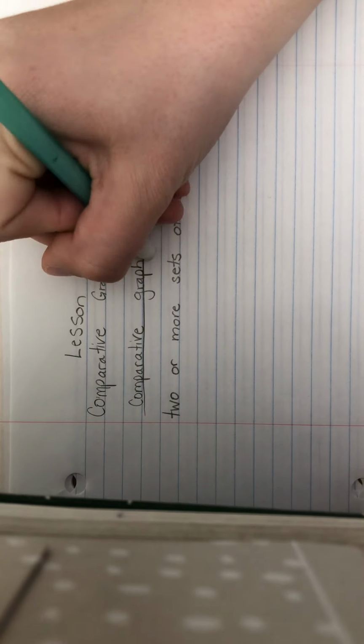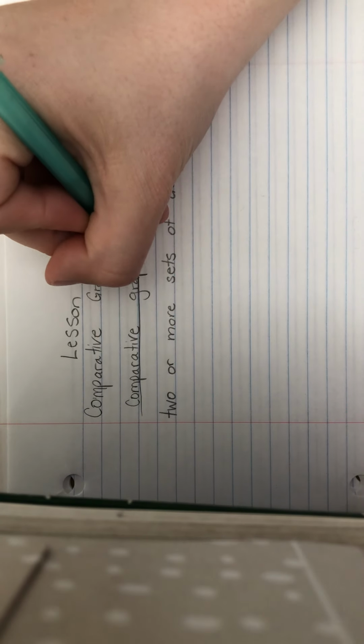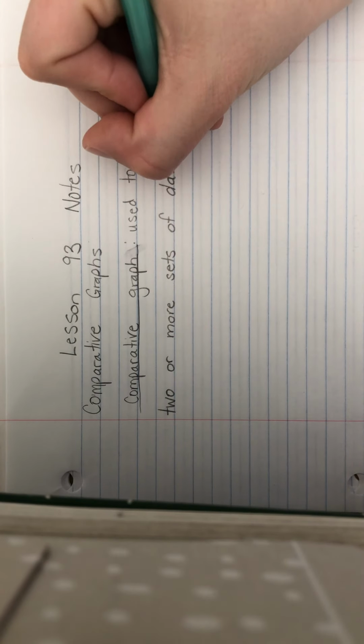So this is playing off of what we've been doing with graphing. But before we go into that, we need to know what comparative graphs even means. So a comparative graph, I'm going to write that as a singular. A comparative graph is used to display two or more sets of data.